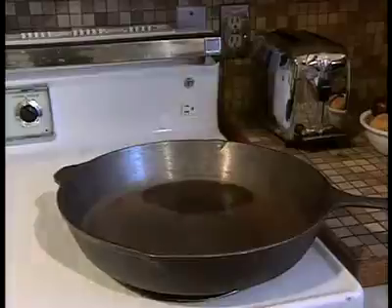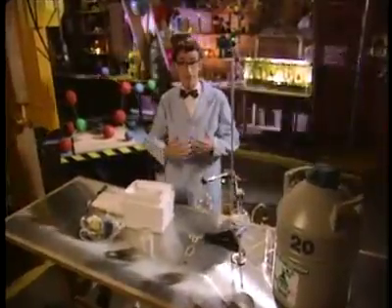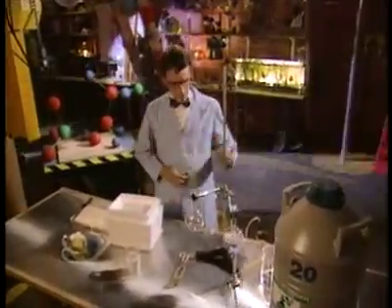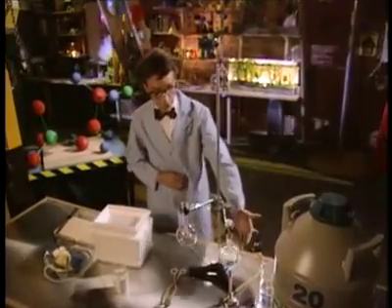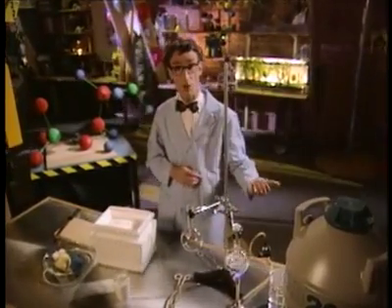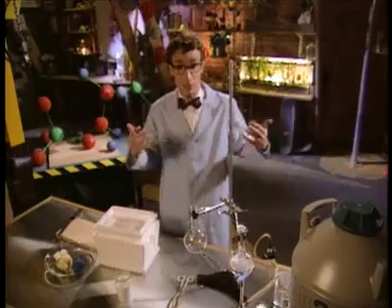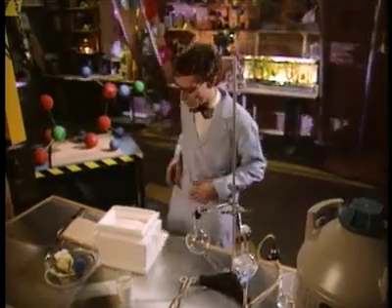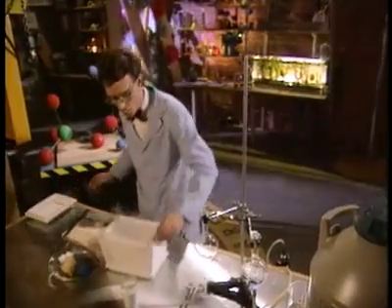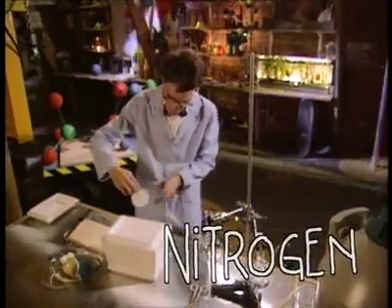See ya. Energy can make things change phase. Like, this burner is providing energy that makes this liquid water change to water vapor. It's changing phase from a liquid to a gas. Now watch this. This is liquid nitrogen, and it's going to change phase too.